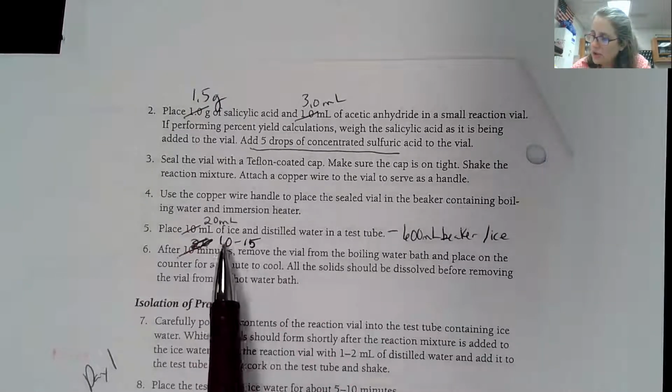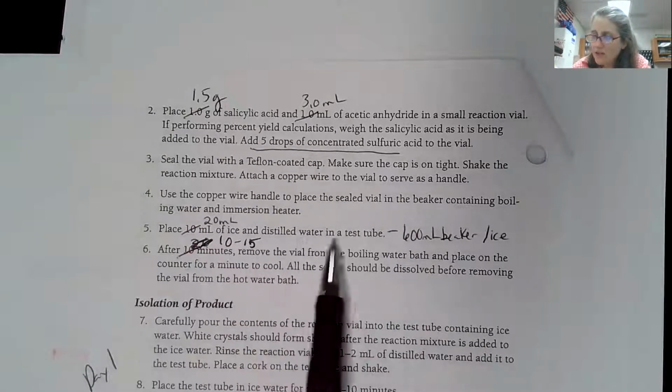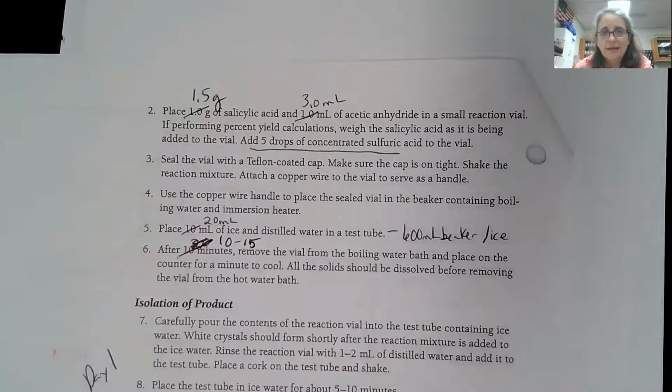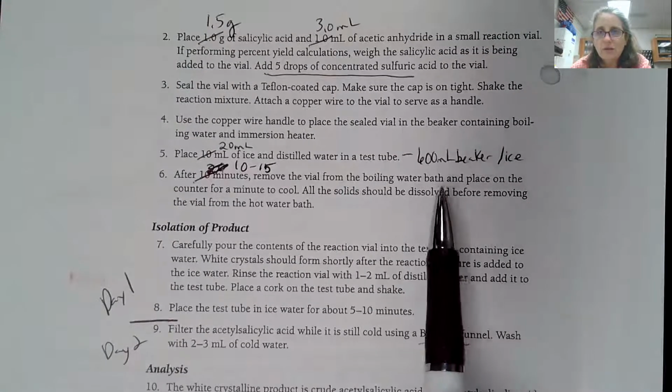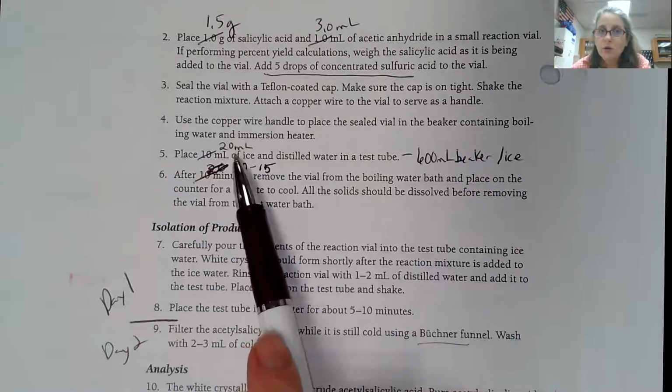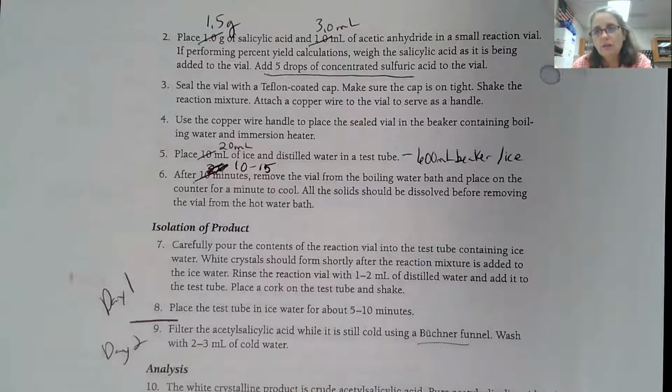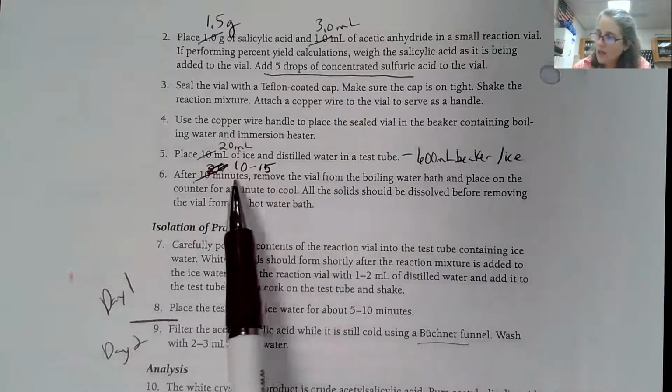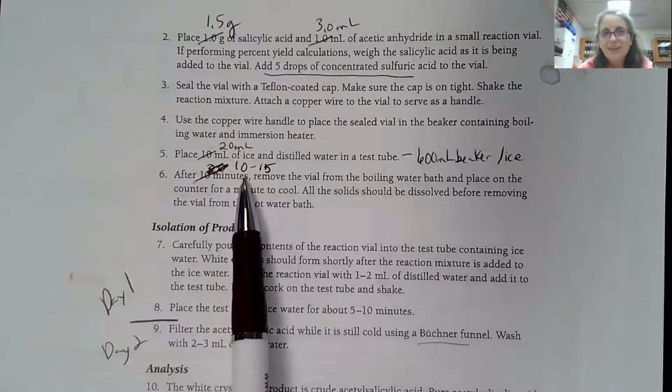Then you are going to create an ice water bath while this is cooking, essentially, in a 600 ml beaker with ice. And we're going to have a large test tube with about 20 mils of cold distilled water in there. And you will see why we need that. And we're going to cook this for a good 10 to 15 minutes.